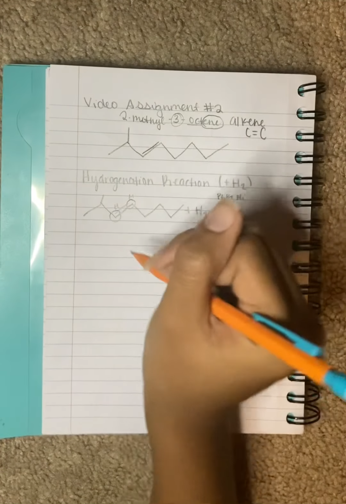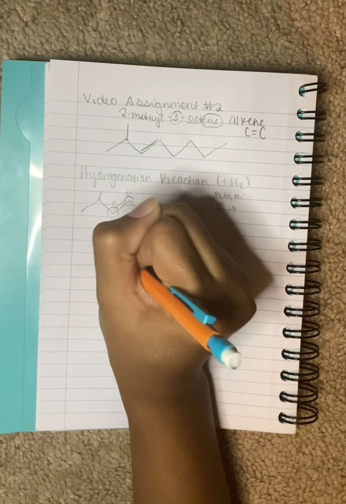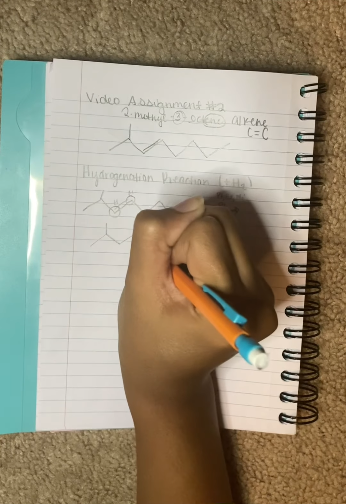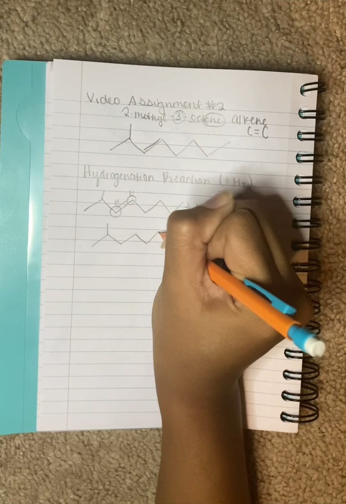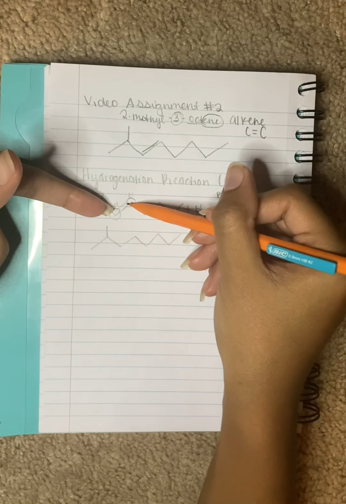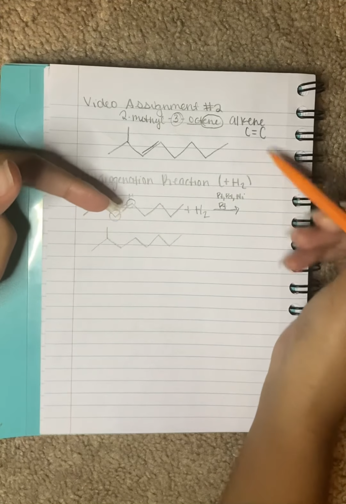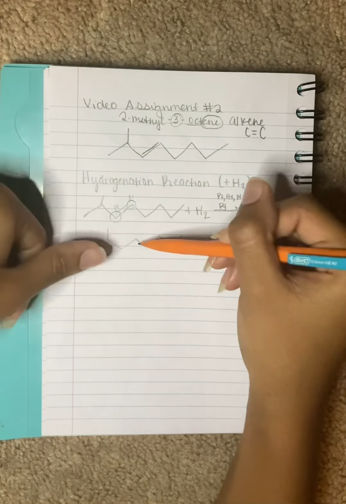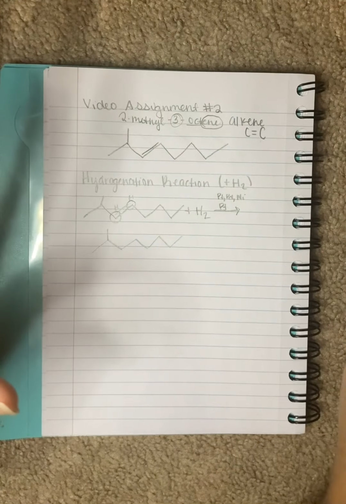So what it will look like now is pretty much 1, 2, 3, 4, 5, 6, 7, 8. So before, where we used to have our double carbon bond, we added the 2 hydrogens, so now that just completely gets rid of it.